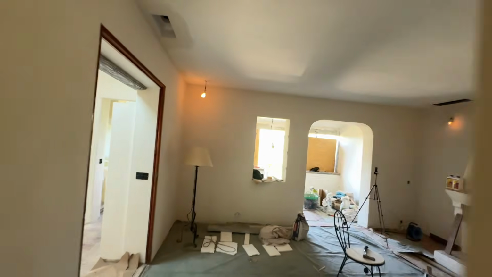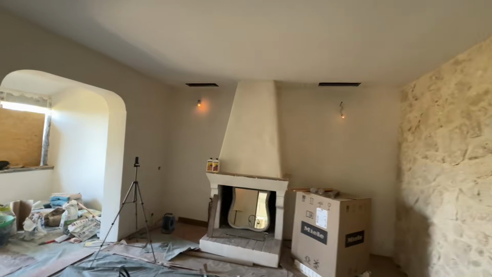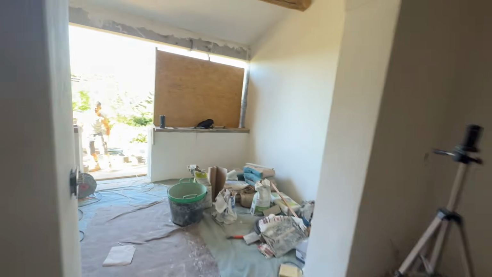Okay, they're working on the electric. Got lights in here, testing everything out. It's looking good, looking good.